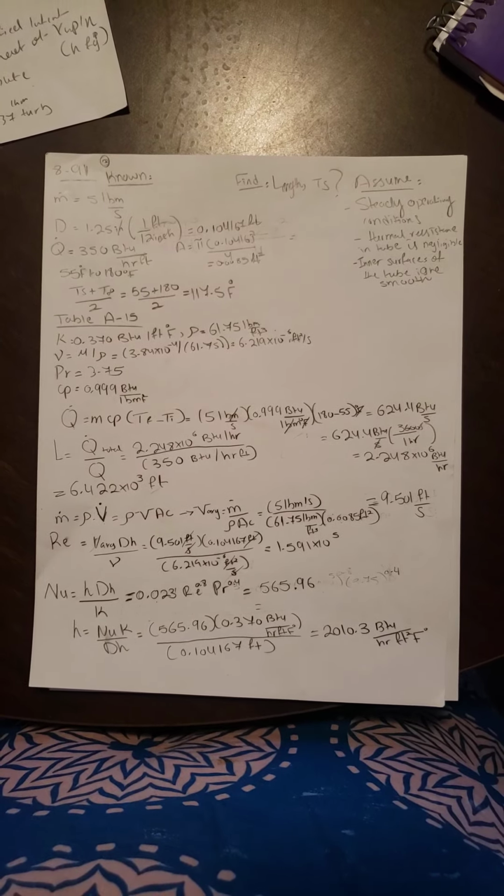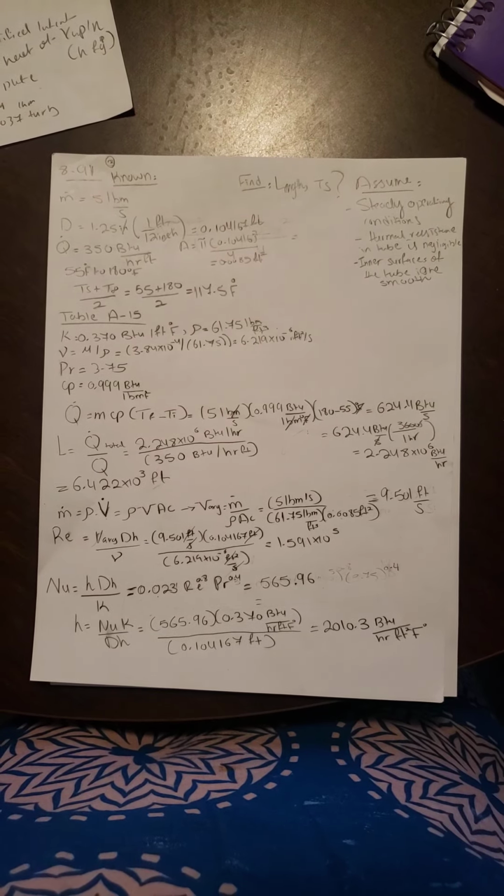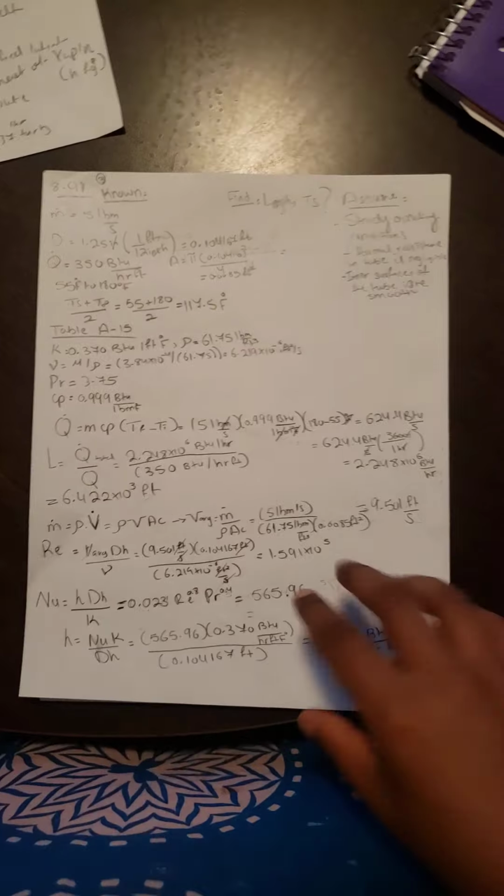Then we solve for the Reynolds number using the velocity. Then we solve for the Nusselt number, and then we solve for the heat transfer coefficient, which helps us solve for the flux, and we rearrange that equation to get the temperature of the surface.